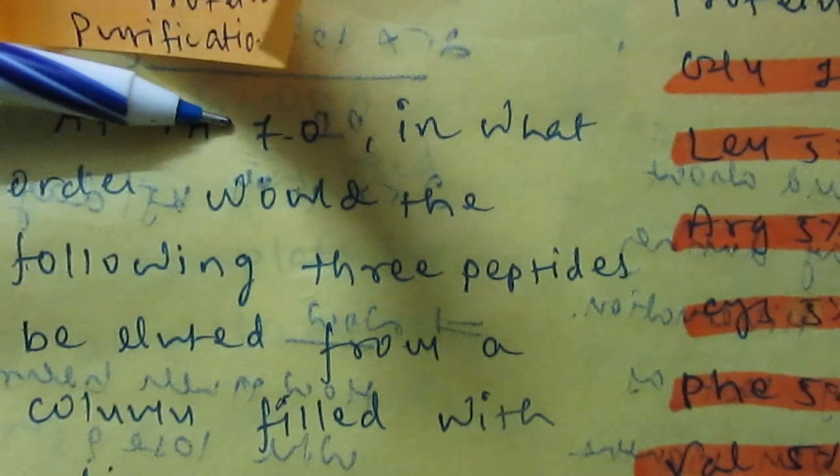So here are the 3 proteins A, B and C, and the total amino acid composition of protein A, protein B as well as protein C is given, and based on that we have to answer which protein sequence is eluted first and which protein sequence is eluted last. This is a simple one. So before starting the solution, just memorize the concept of ion exchange column chromatography.